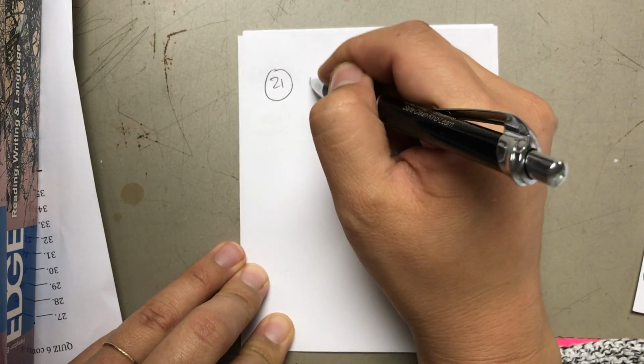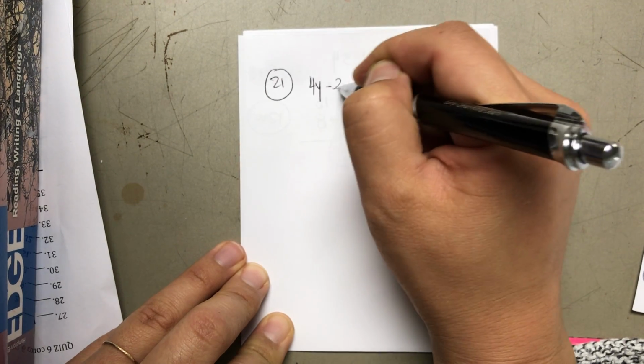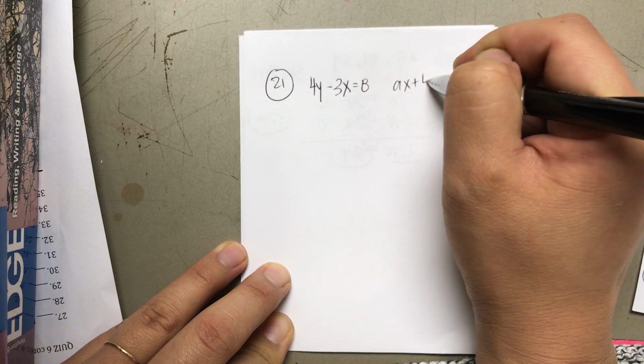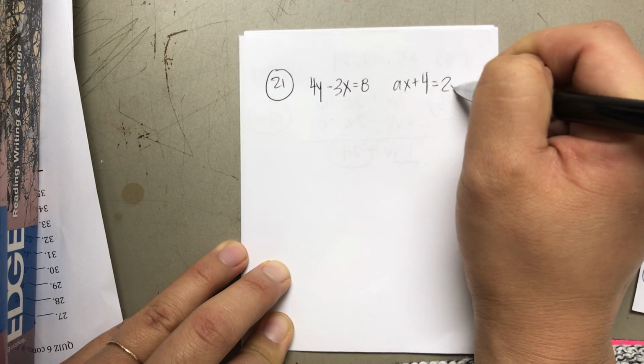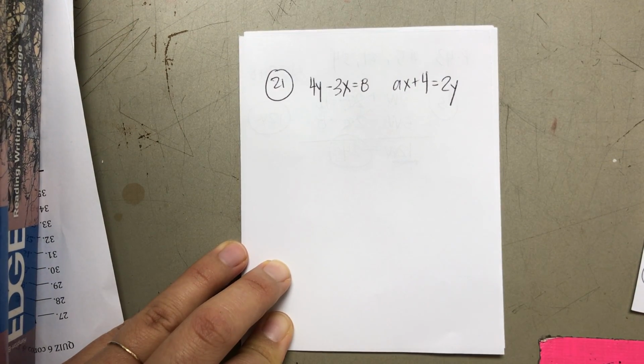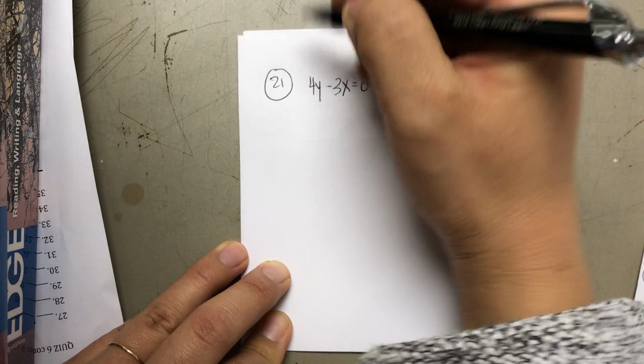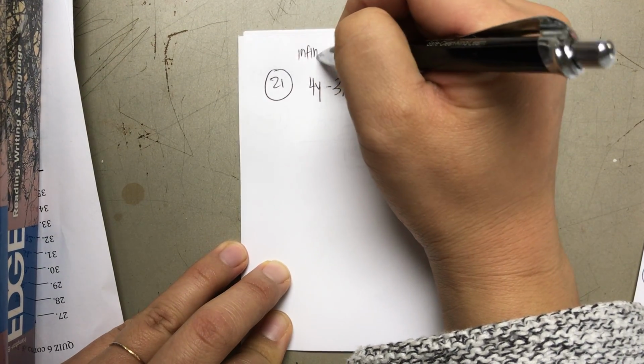The next one is number 21. Number 21 says 4y minus 3x equals 8. And then it tells us ax plus 4 equals 2y. In this question it says, if the system of equations above has infinitely many solutions. So remember what I told you guys in lecture.